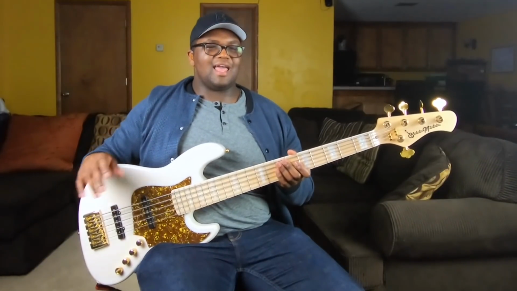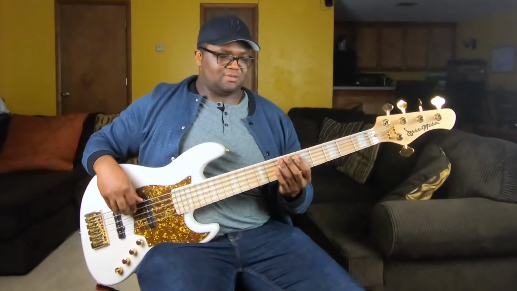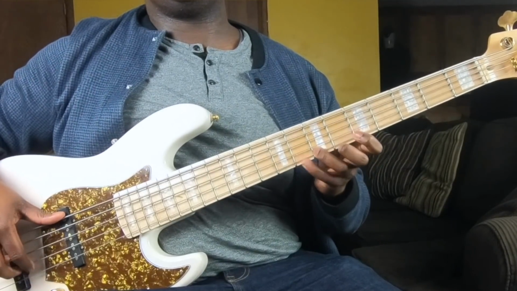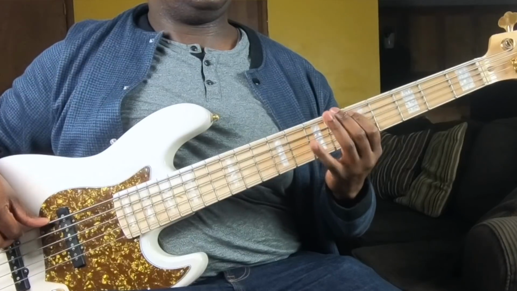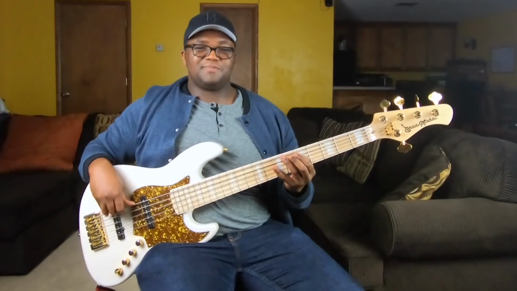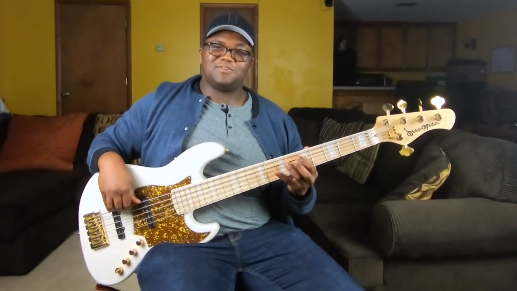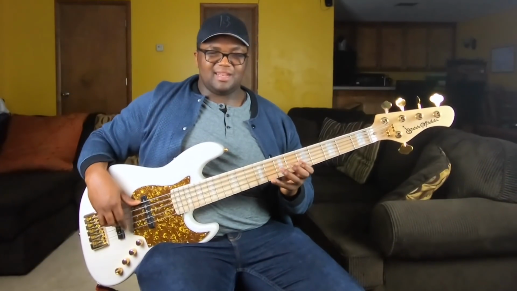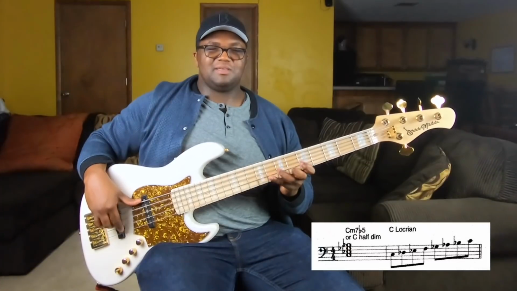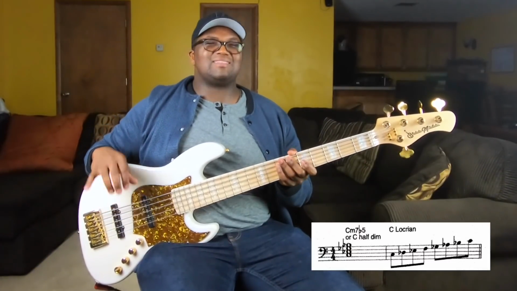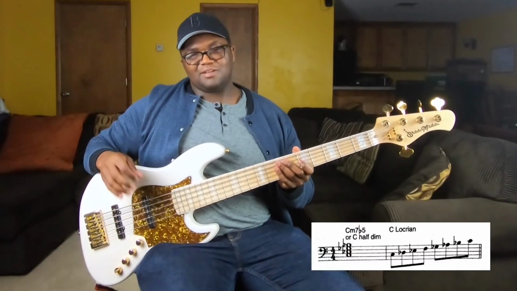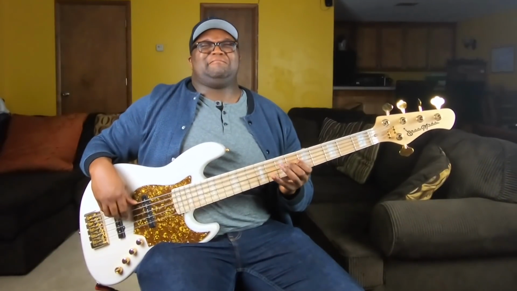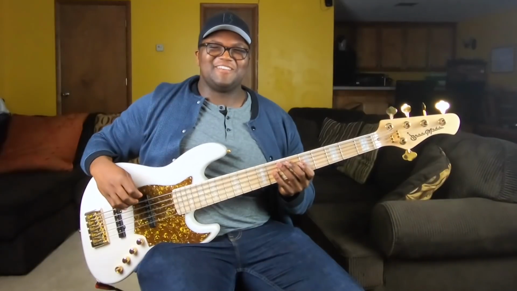And now the last mode is the Locrian mode, which is this. This brings out a lot of colors. I don't find myself using this one all too often, but whenever you do use it, it brings out a ton of color in the chords you're playing, and it makes you make that stank face. It's like, ugh, when you use it right.